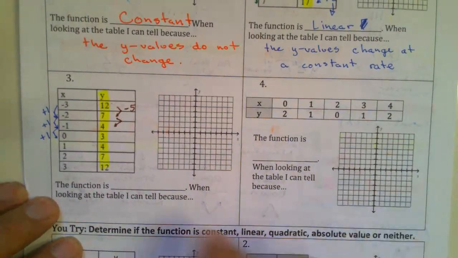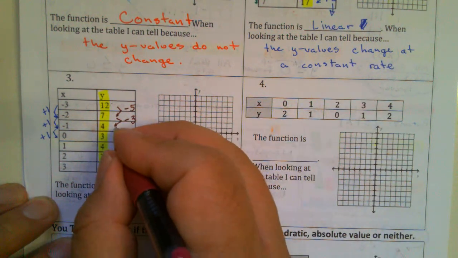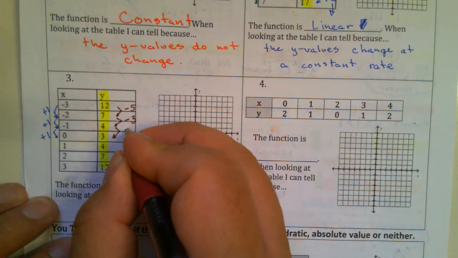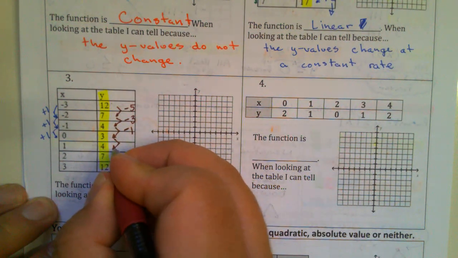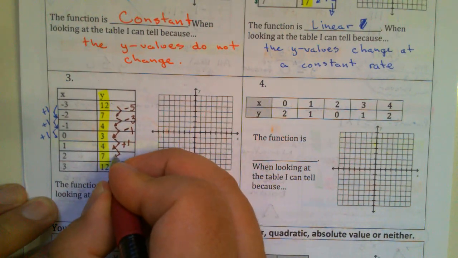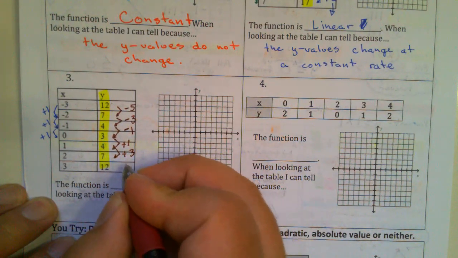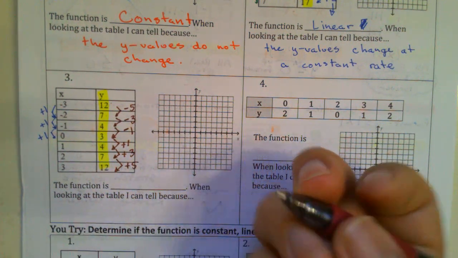So then, how do I go from a 7 to a 4? Well, I subtract a 3. How do I go from a 4 to a 3? Well, I subtract a 1. Again, it's all about patterns here. How do I go from a 3 to a 4? Well, notice, now they're going up by 1. 4 to a 7. Now they're going up by 3. And then this one goes up by 5. So look at that pattern. It does have a pattern.